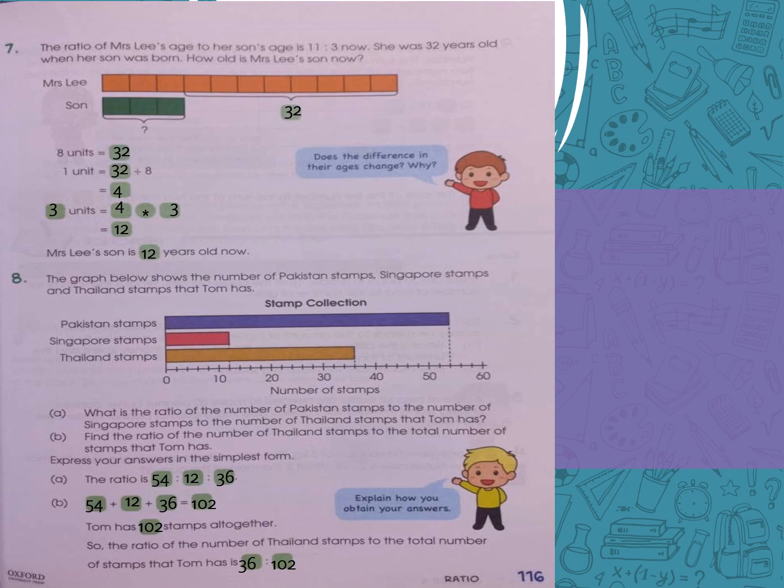Then the number of Singapore stamps is 12, and then there are Thailand stamps equal to 36. So the ratio is 54:12:36.